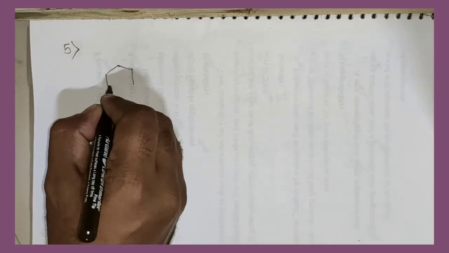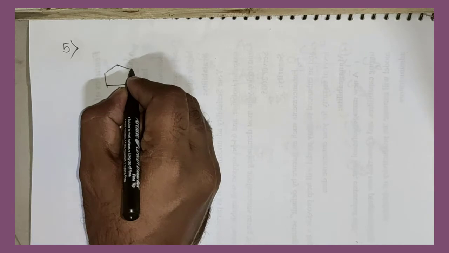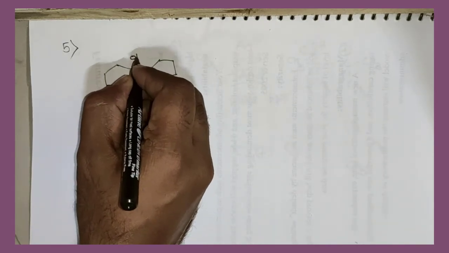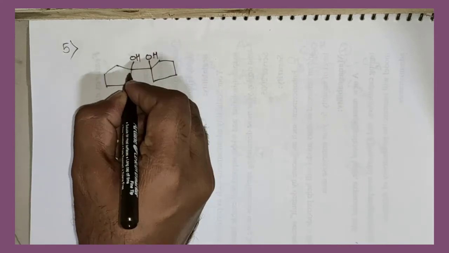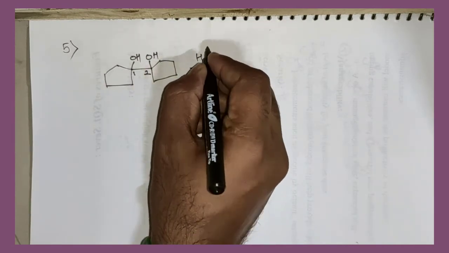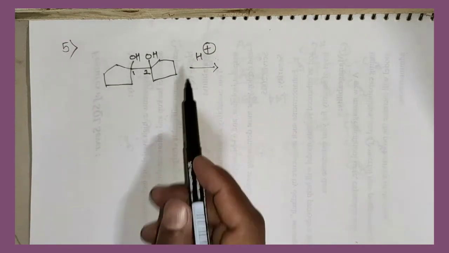Now let me take one more example which is somewhat different, but if you apply the concept then you can sort out any example. Suppose this is your starting material, 1 OH here, 1 OH here, right. So 1,2-diol is also there, right. If we are going to add H plus, or we can say consider sulfuric acid, so 1,2-diol considered sulfuric acid, so it's also a Pinacolone rearrangement.